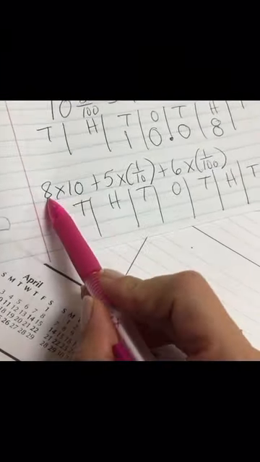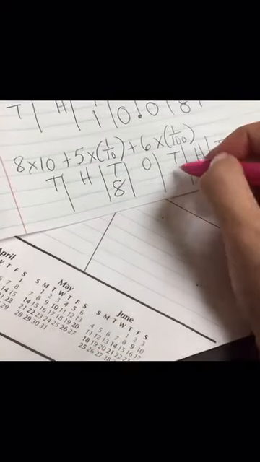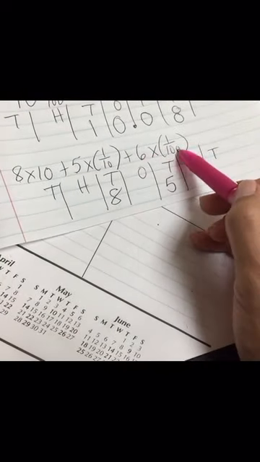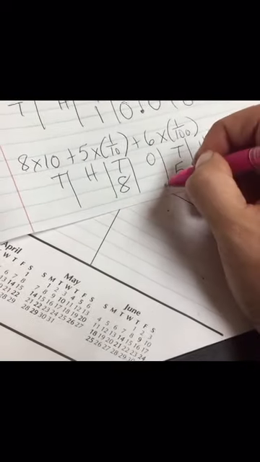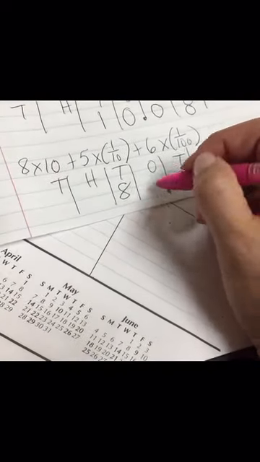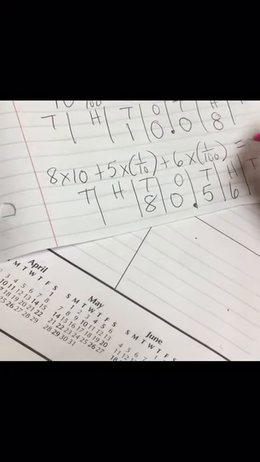And this tells them that the 8 is in the tens place, the 5 is in the tenths place, and the 6 is in the hundredths place. So to hold everything in place, they would just put a 0. So this in standard form would be represented as 80 and 56 hundredths.